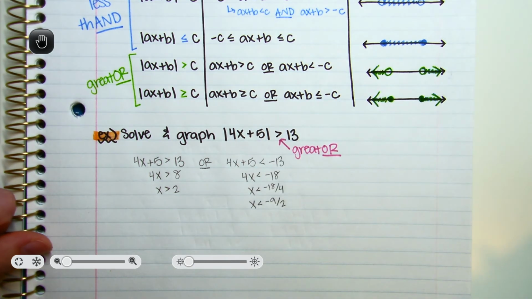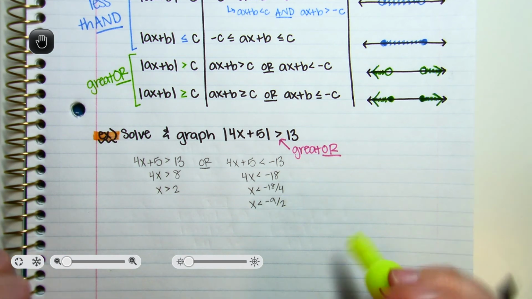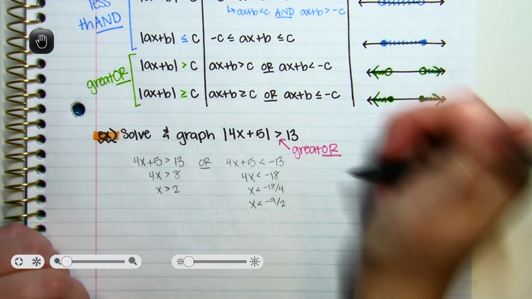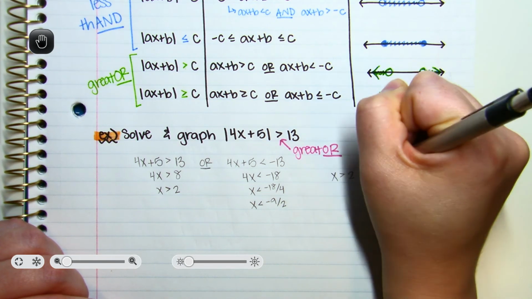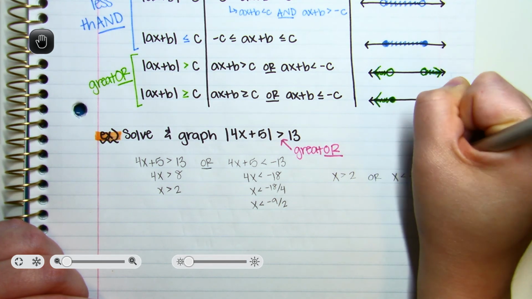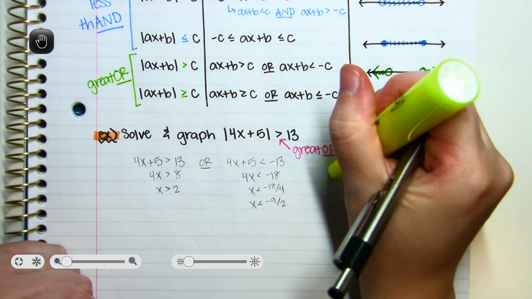You can write that as a fraction or a decimal. All right, now you can either leave your answer written like this, or you can rewrite it all as one line. I'm going to do that just so it looks a little bit nicer. So my final answer is x is greater than 2, or x is less than negative 9 over 2, or you could write that as negative 4.5, whichever you prefer.